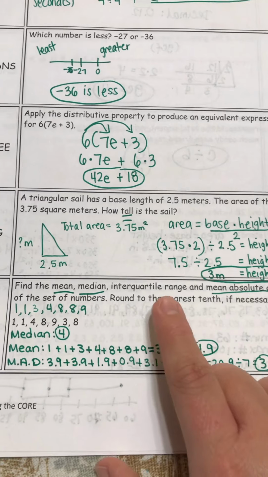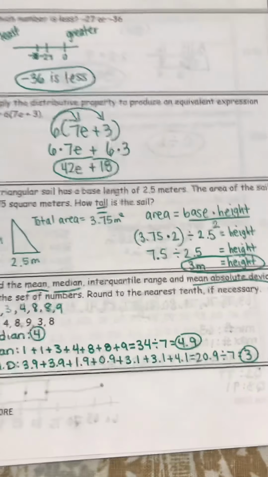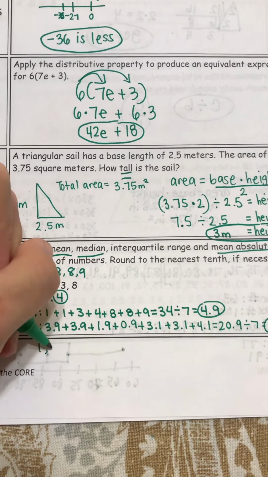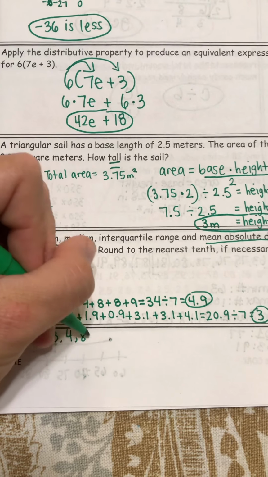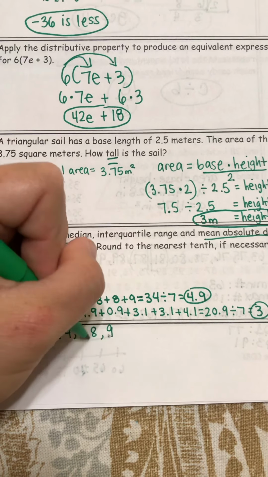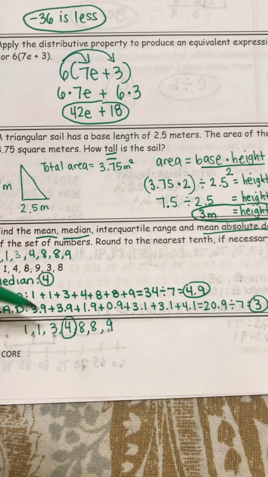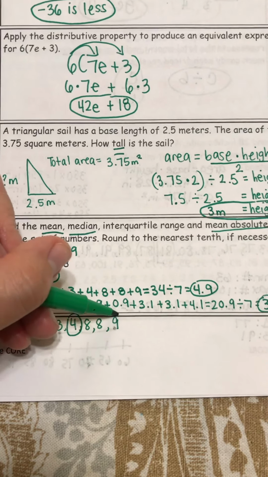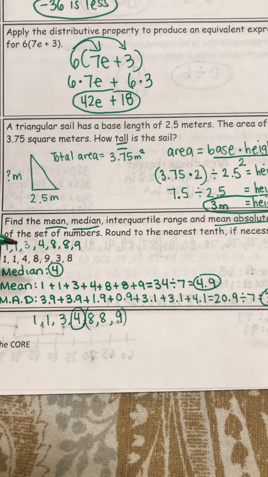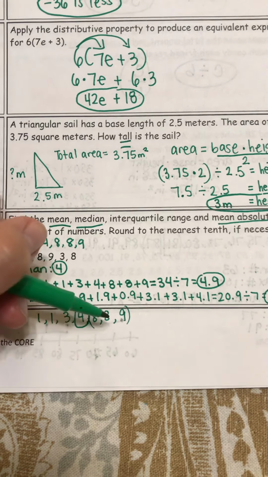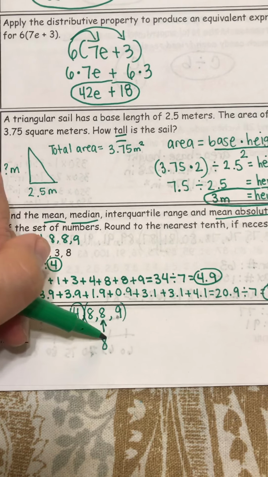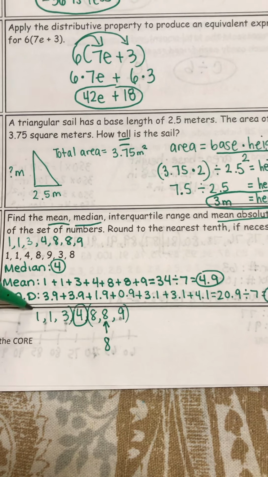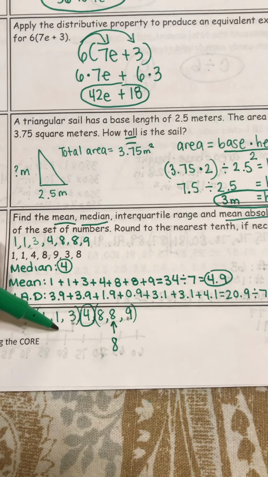Let's go ahead and find the interquartile range together. For the interquartile range, I'm just going to rewrite my data set. Okay, so this was our median, right? Now, what is our upper quartile? That would be our Q3, the number in the middle of the upper half, which is 8. What is our Q1, our lower quartile number?